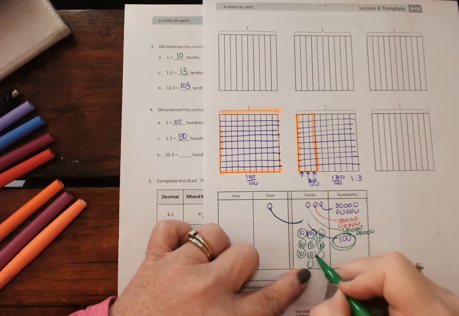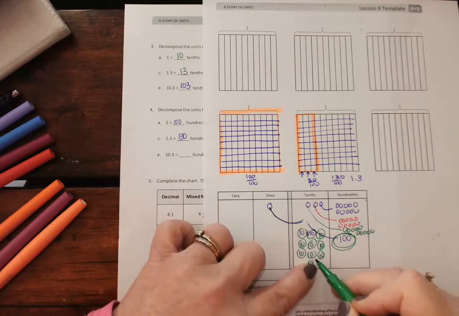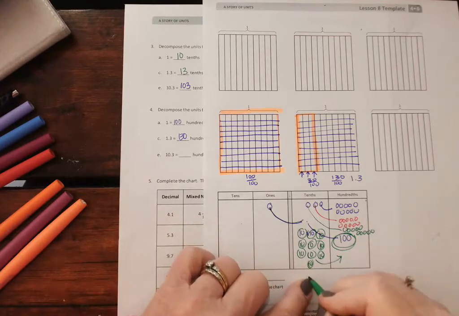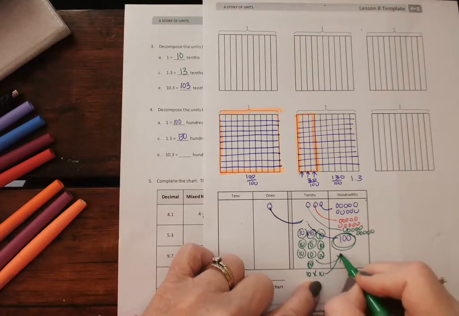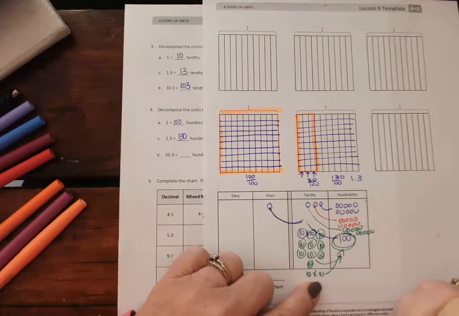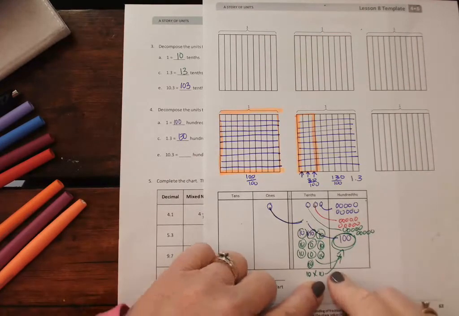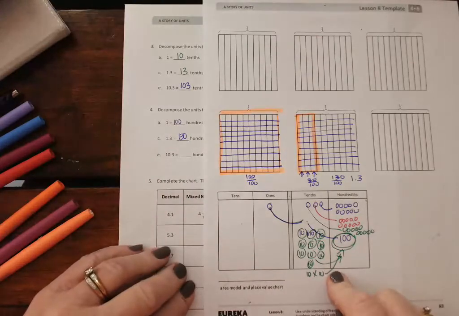And each of those 10s became 10 over here. So 1 times 10 is 10, and 10 times 10 is 100. So that's how I got that one. Again, going back to each one of the steps along the way.